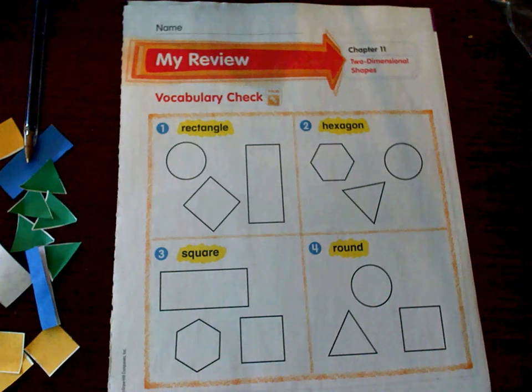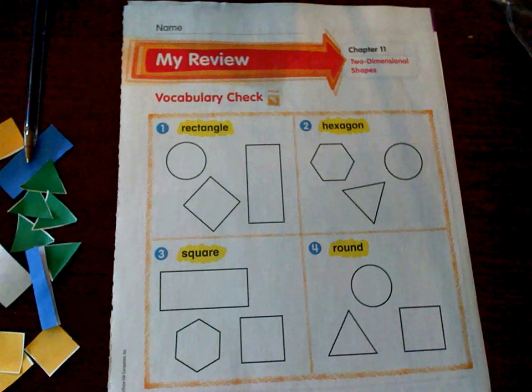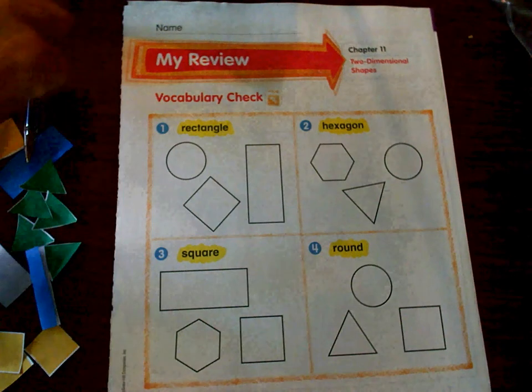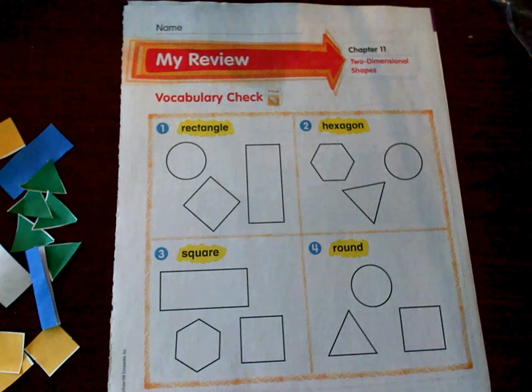Hi boys and girls. Today we're going to finish the unit on two-dimensional shapes by completing the review that you will find on page 679 in your math packet. The next math section we're going to work on is going to be three-dimensional shapes, and I'm going to show you the difference between a flat two-dimensional and a three-dimensional shape.